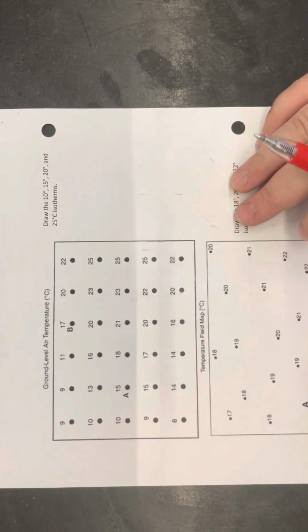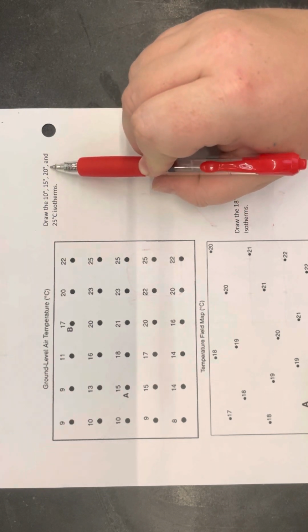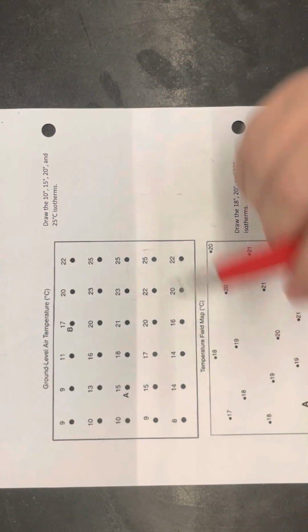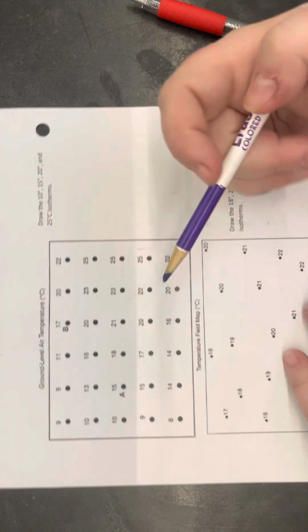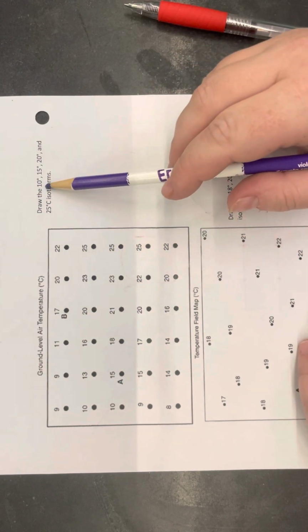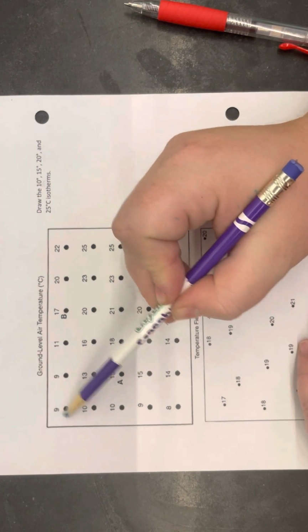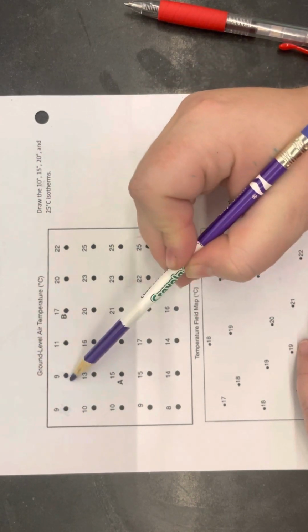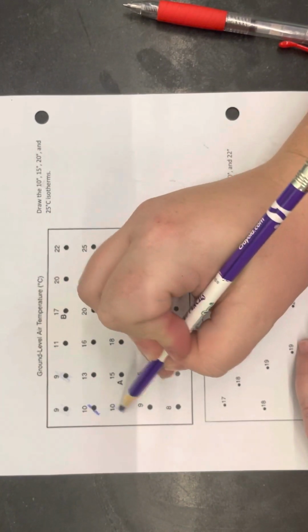All right, so on the back, I have a couple more. This one asks me to draw the 10, 15, 20, and 25 isotherms. So I can do the exact same thing that I did. Sometimes I find it helpful to use color to help me with this. So when it asks me to draw the 10-degree isotherm, I'm going to say, okay, this is less than 10, less than 10. This is my actual 10, my actual 10.